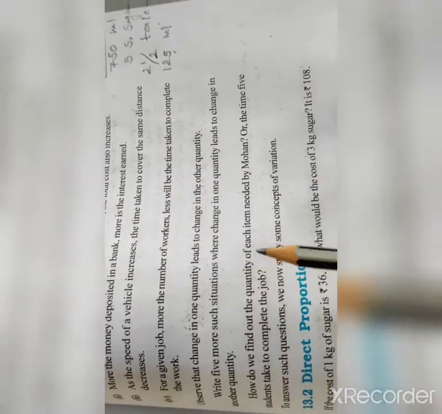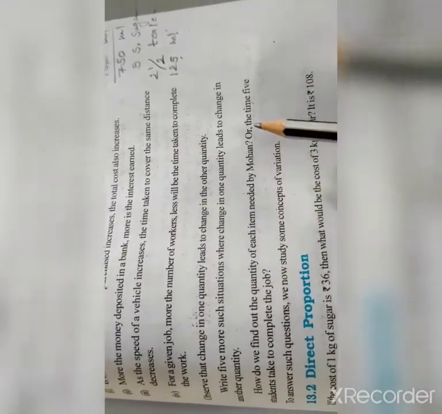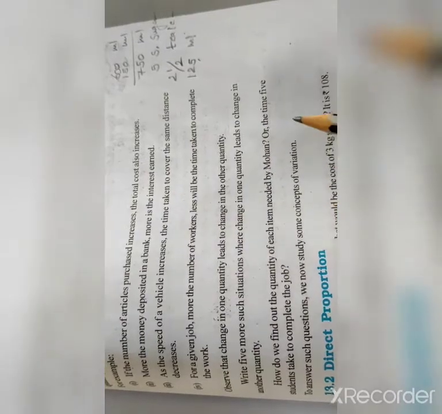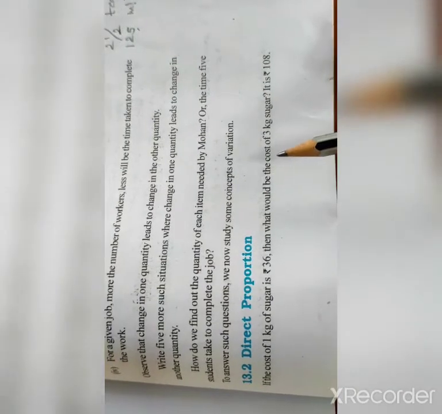How do we find out the quantity of each item needed by Mohan or the time 5 students take to complete the job? To answer such questions, we now study some concepts of variation. Now direct proportion. If the cost of 1 kg of sugar is 36, then what would be the cost of 3 kg of sugar?